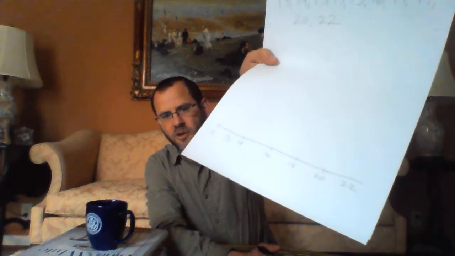We would draw bars, how many fit within each of those bins, or Excel would actually do it for you. So we know we'd be operating on this part of the number line. That's where our distribution is located.